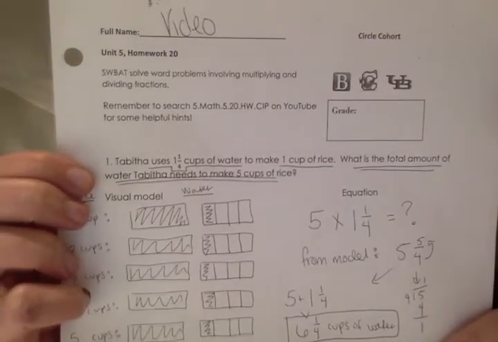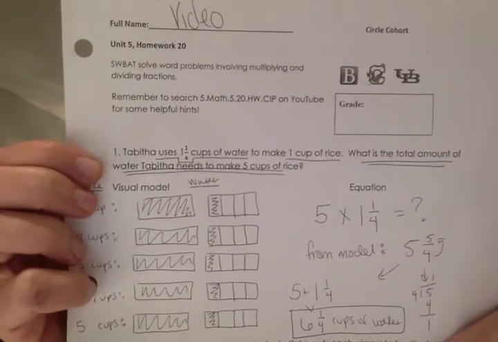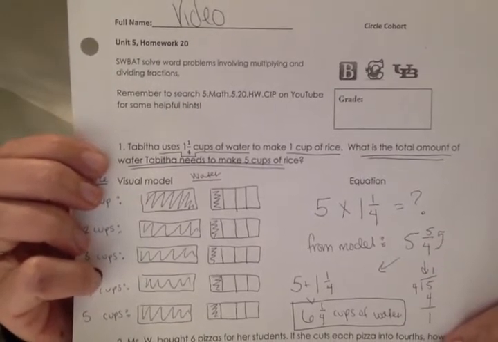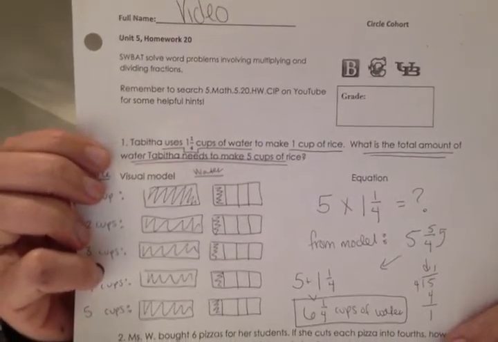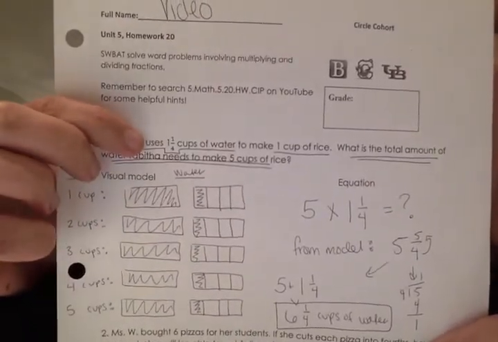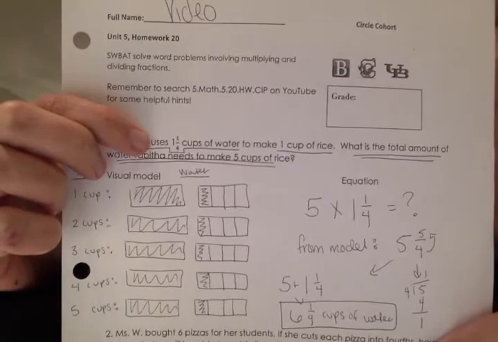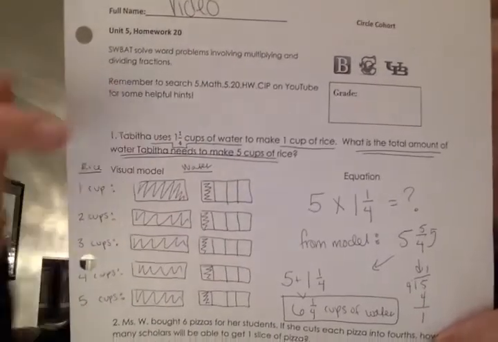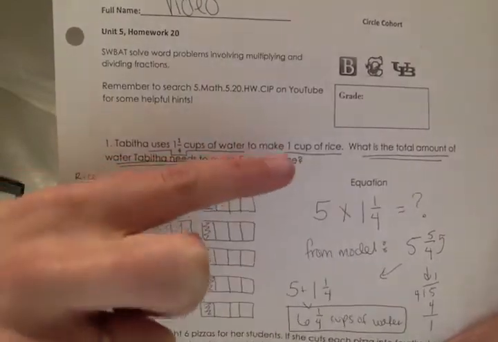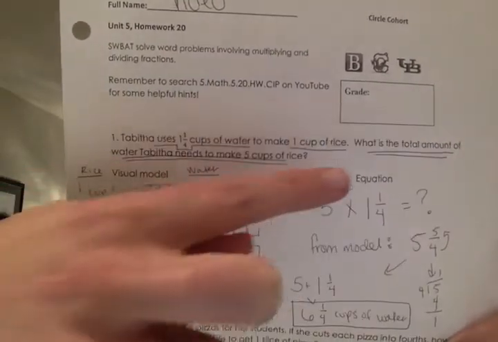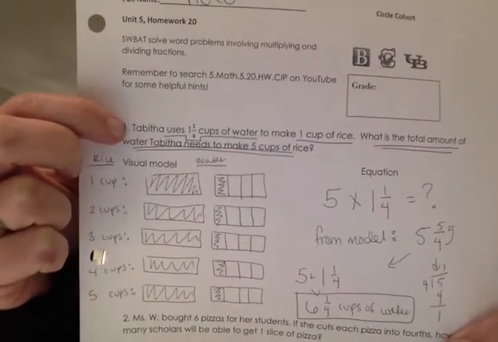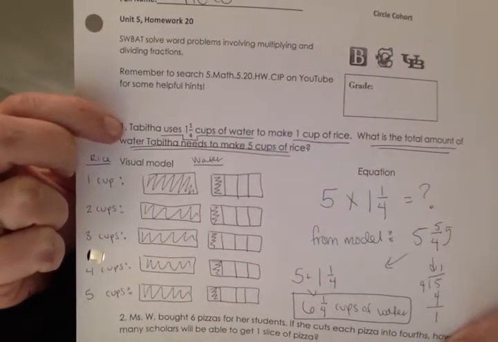Tabitha uses 1 1/4 cups of water to make 1 cup of rice. What is the total amount of water Tabitha needs to make 5 cups of rice? I'm always going to start by underlining important information. So I underlined 1 1/4 cups of water. I underlined 1 cup of rice because it takes that amount to make that amount. And then I double underlined the question. I want to know how much water she needs to make 5 cups of rice.